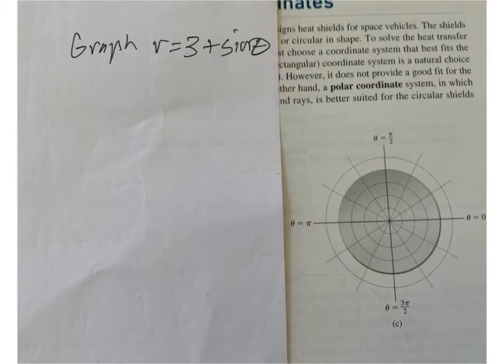All right. This problem is representative of probably many out of the polar coordinate section, but it's not referencing a particular problem. Just one I chose, so I want to talk about graphing r equals 3 plus sine theta. Okay, and I've got a polar graph over here to draw all of our information on.